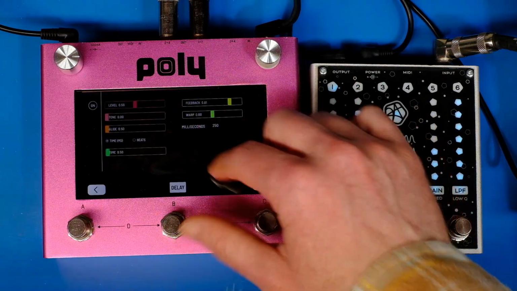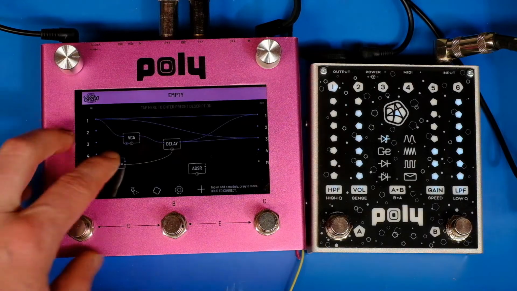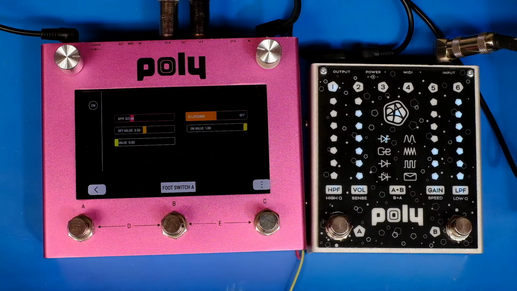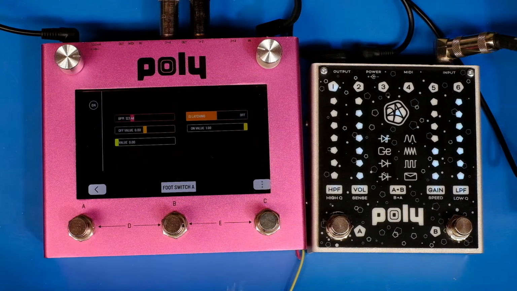Now, my two values here will now control what my feedback is.